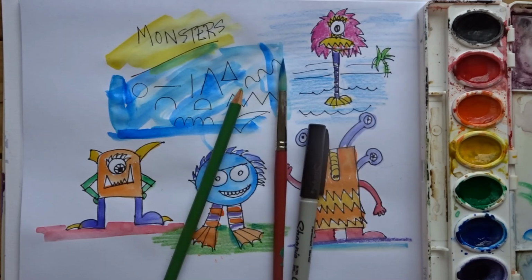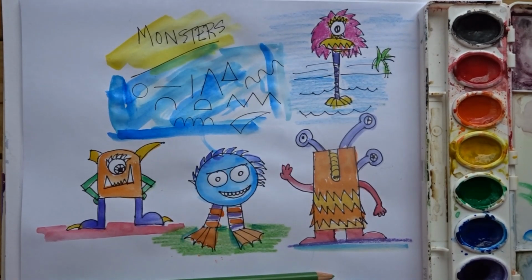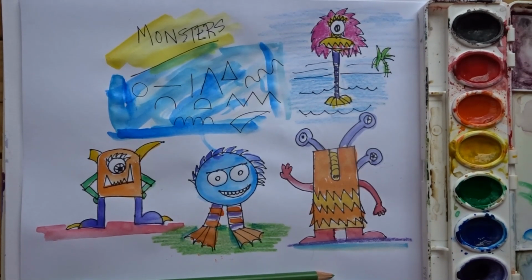You might have crayons. You might have colored pencils. Whatever you have is what I want you to use. So have fun with this. Make your own monsters. Give them a place. Have a blast. Be creative. Make art.